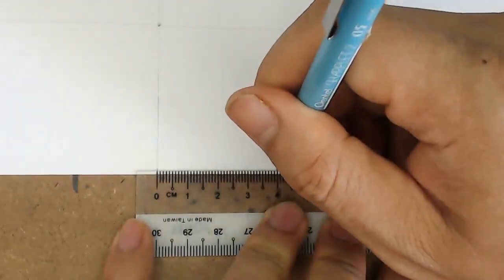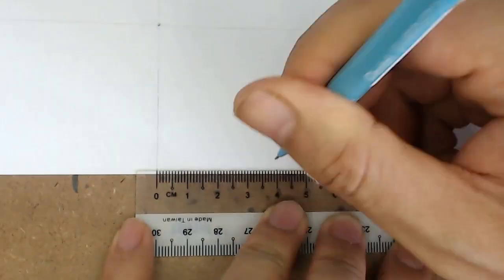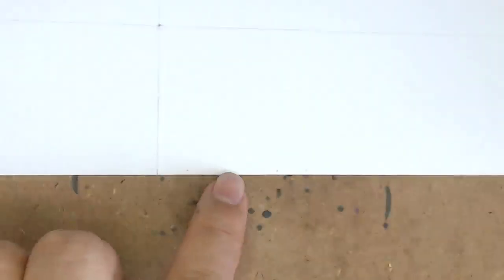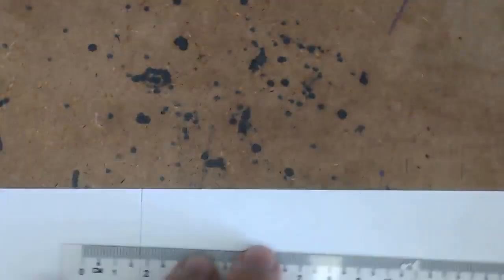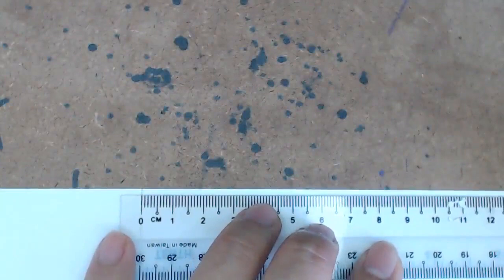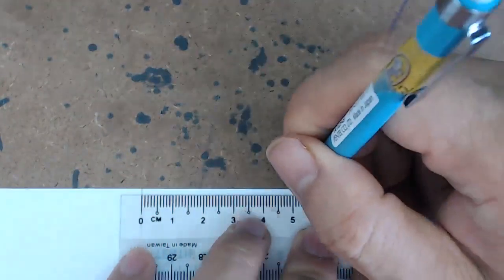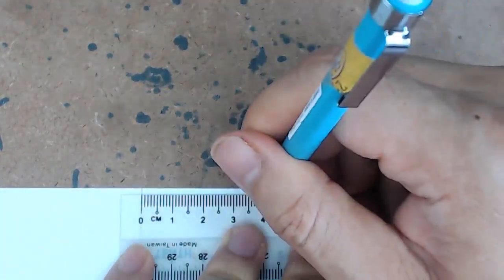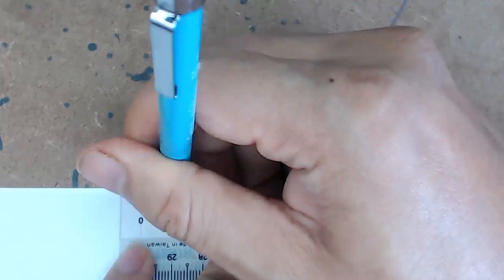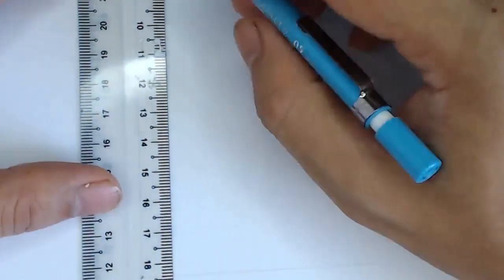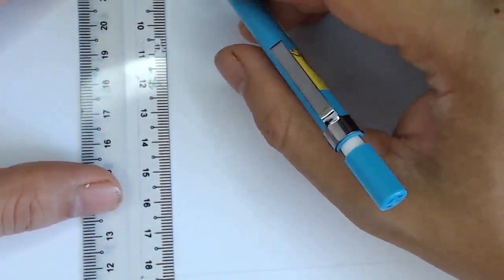We're going to do the same on the upper side. Now connect all the lines.